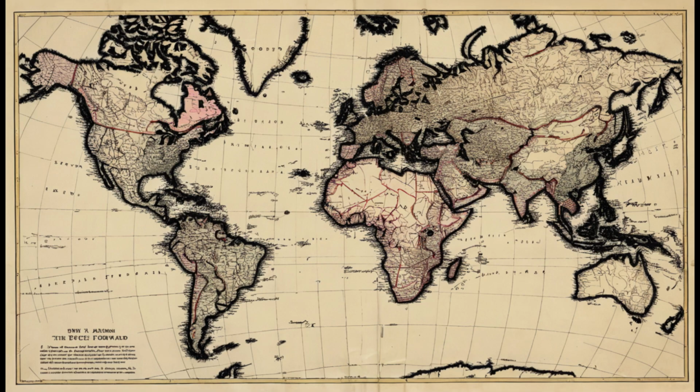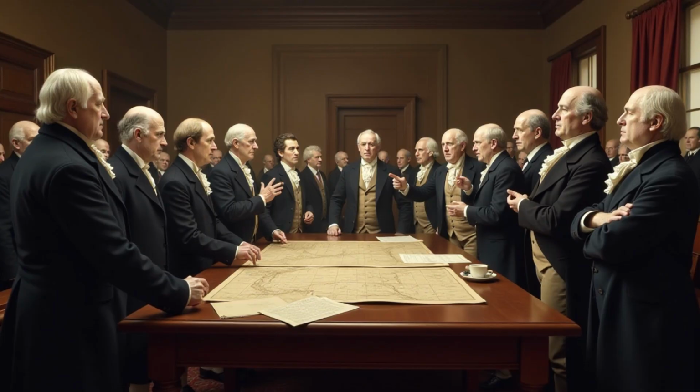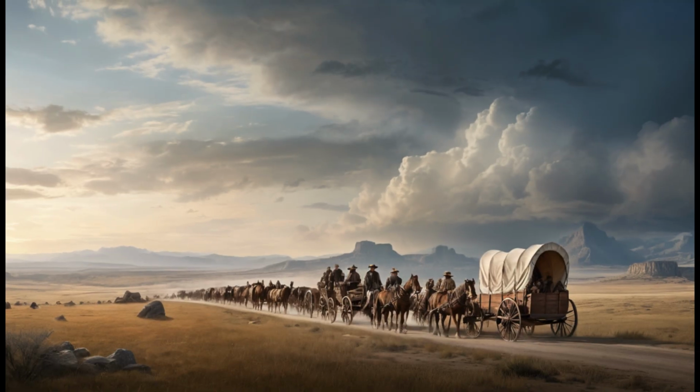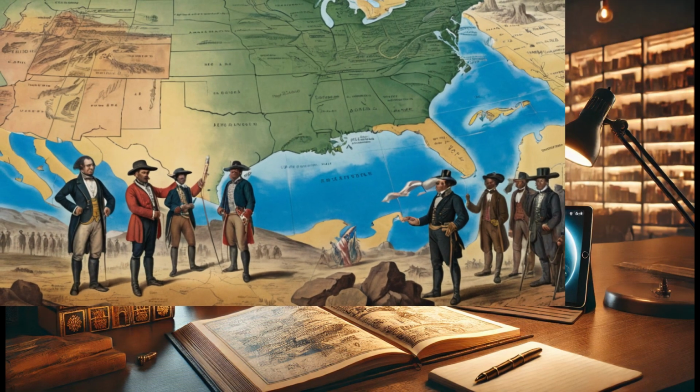As the idea of Manifest Destiny took hold in the 1830s and 1840s, Americans became more determined than ever to expand westward. Many believed it was their divine right to spread democracy and civilization across North America. But this expansion raised a pressing question: would slavery be allowed in these new lands?